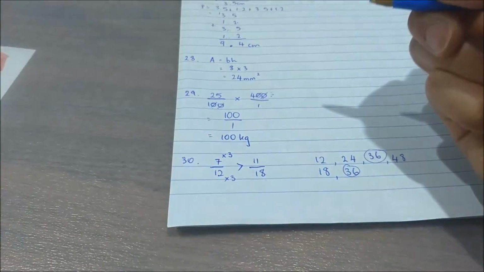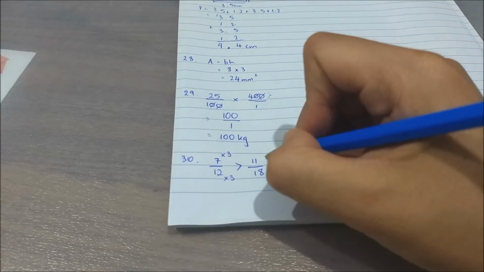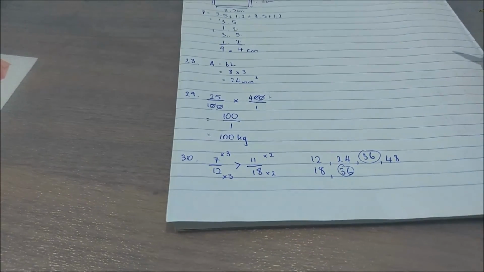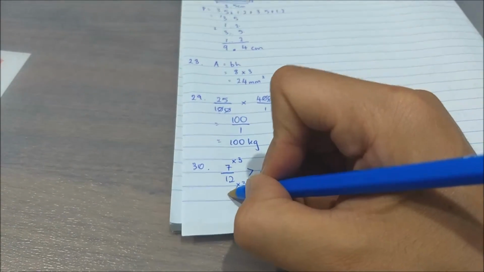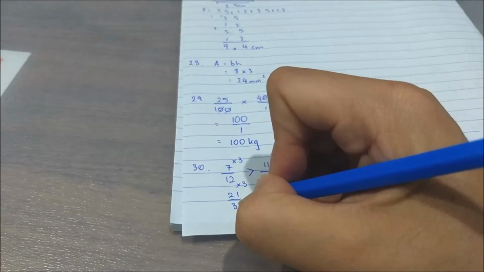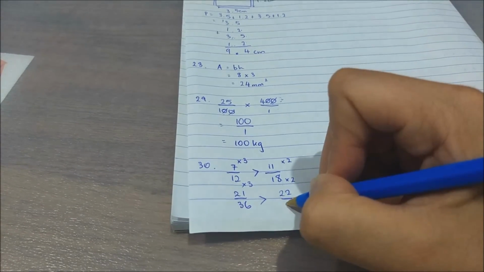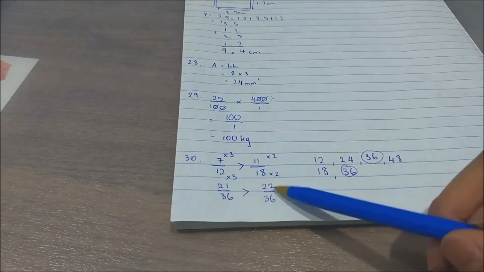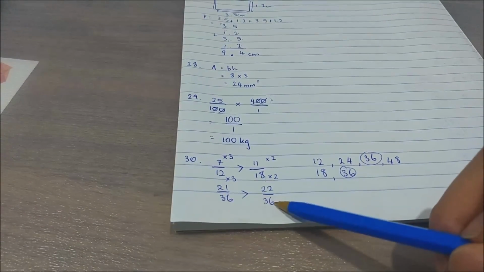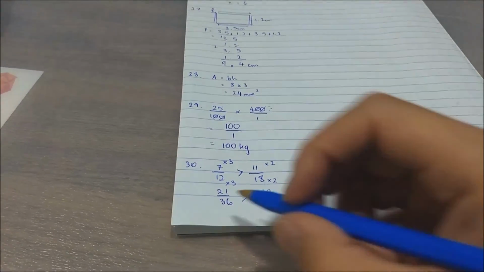I have to multiply 3 to the numerator as well. 18 multiplied by 2 gives me 36. Times 2 to the numerator as well. So our new fraction is 21 over 36. Is that bigger than 22 over 36? As you can see, now we can compare our fractions fairly. They're both out of 36. 21 is indeed not bigger than 22. So this should be false.